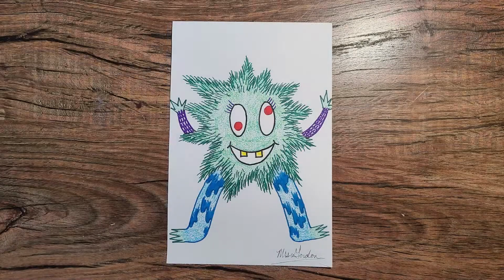Today we will be making a textured monster. So let's use lines and shapes to bring this monster to life.